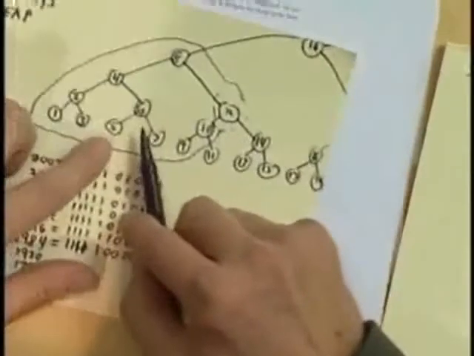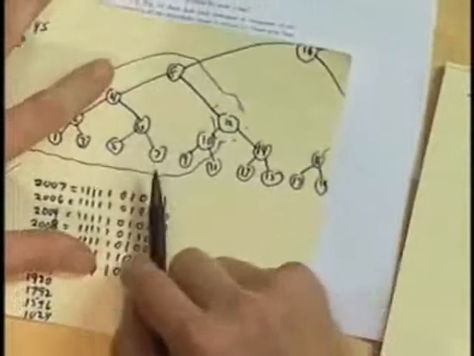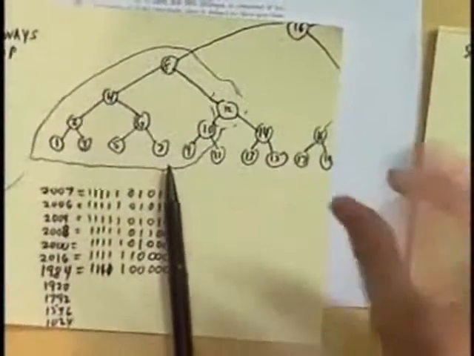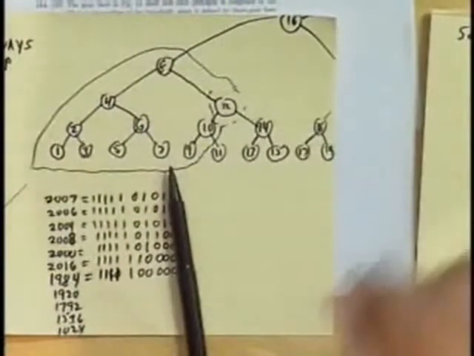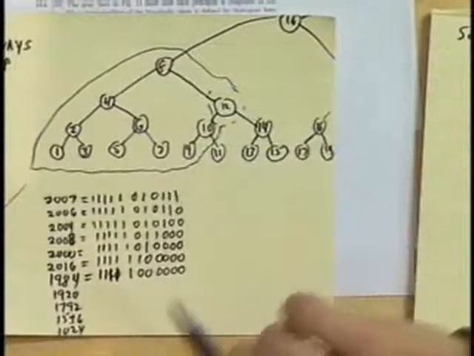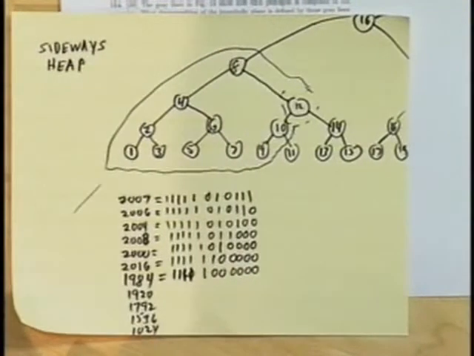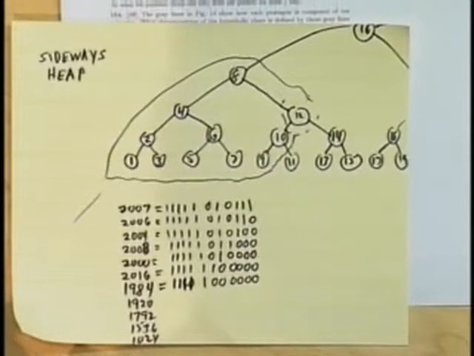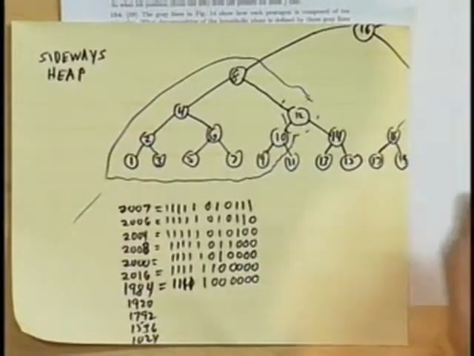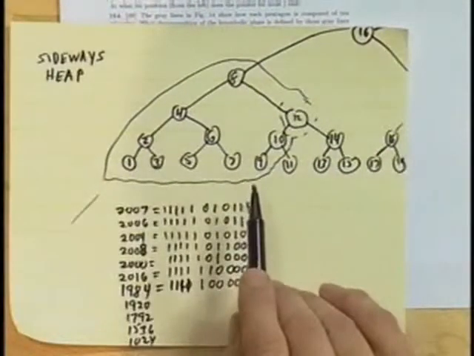So you take any two nodes in the sideways heap, and it's not that hard to figure out their nearest common ancestor by doing this magic of anding and shifting and masking and things like that. Now, in general, we don't have a perfect binary structure like this.